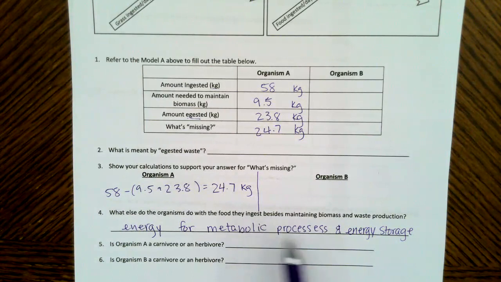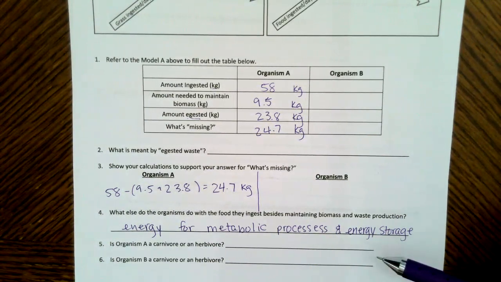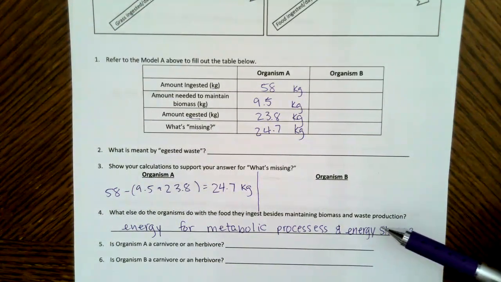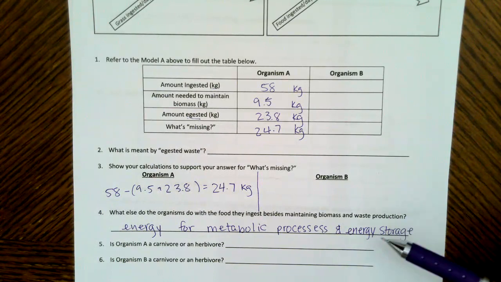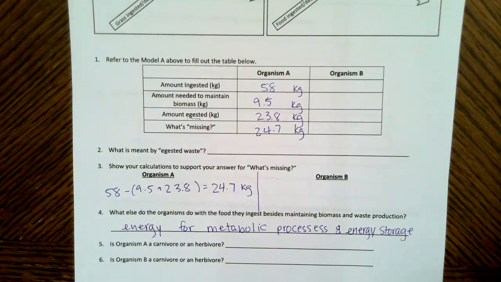So that's that part. And then over here, we have energy storage. What we know energy storage as is mostly fat, right? So one day when we're starving, maybe we don't have a good catch, we start eating that fat that's on our bodies to maintain energy. And that's energy storage.